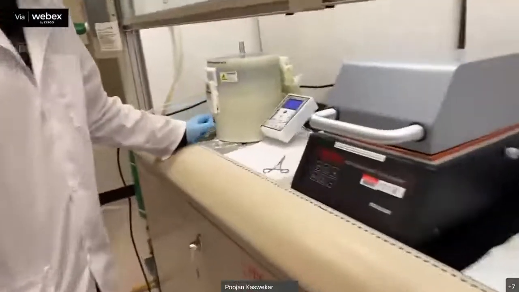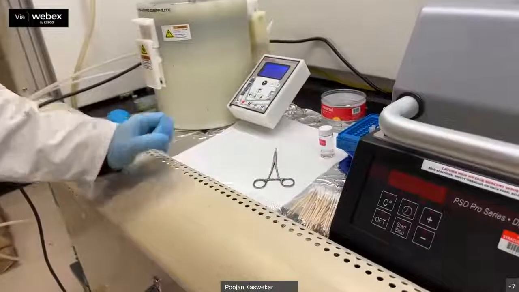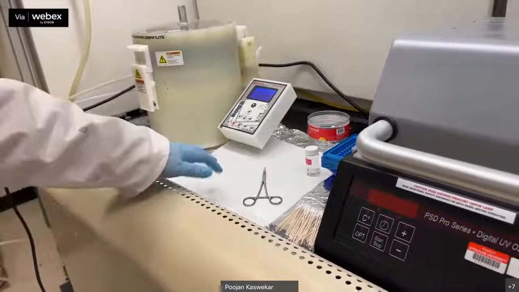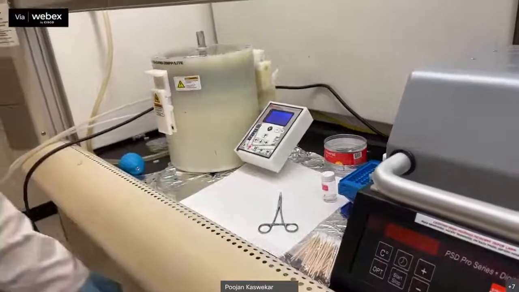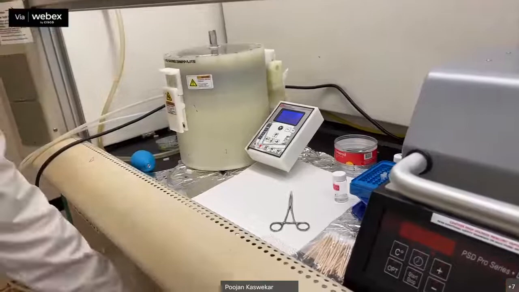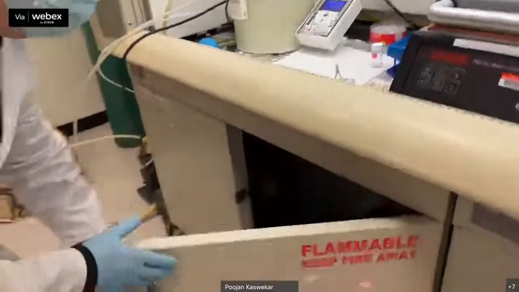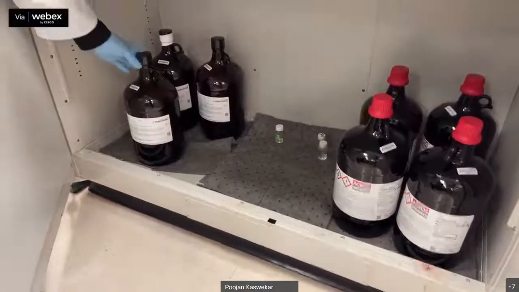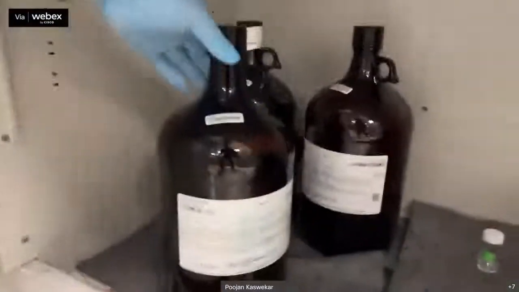So this is a fume hood. We will do spin coating for the P-dot layer, and we will also change the acetone and the IPA inside, to prevent anything spilling out and to protect ourselves. So here we kept our acetone and IPA. This is acetone used for cleaning.